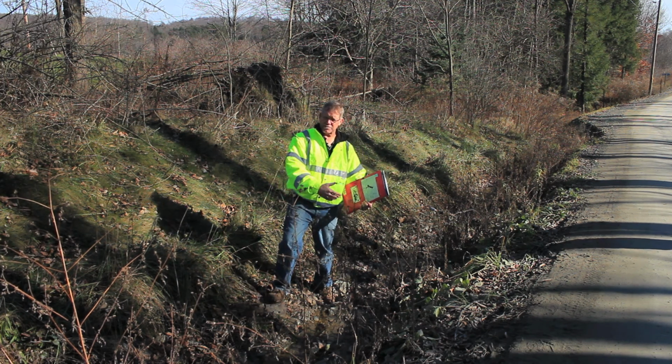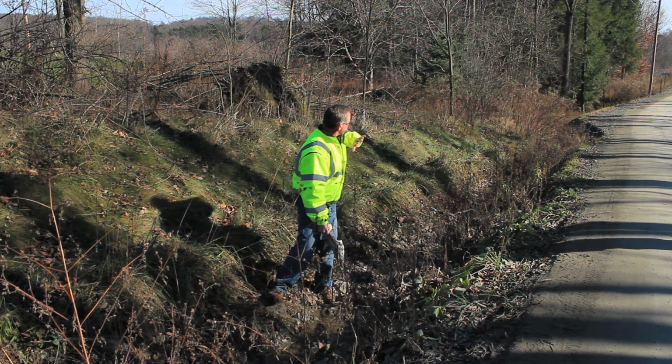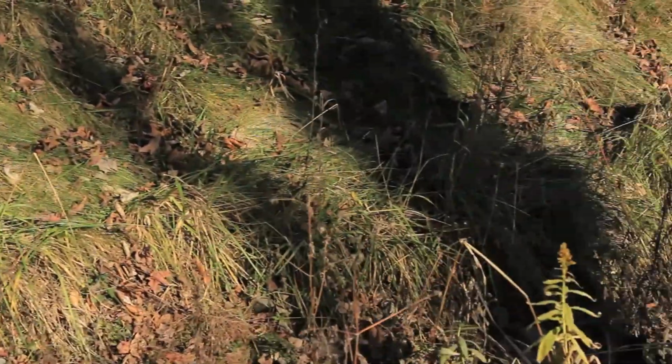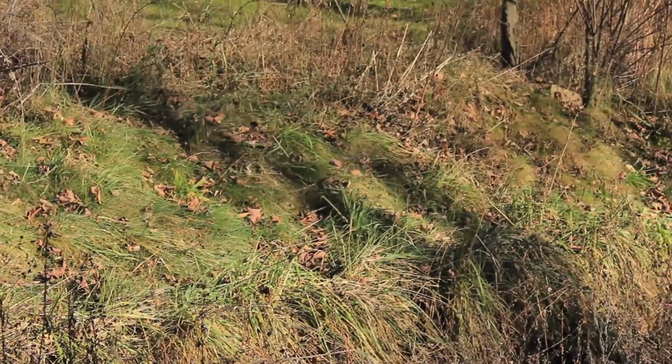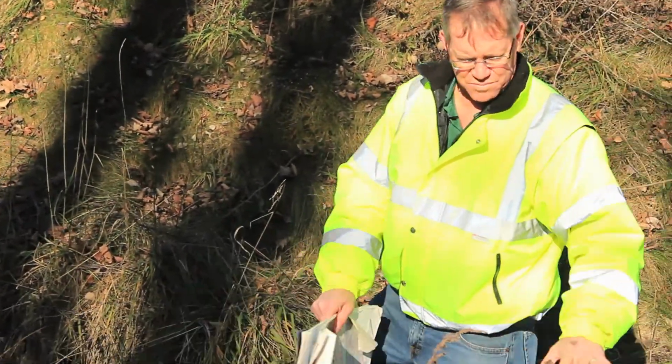It starts moving bigger and bigger rocks, washing out this dirt that's in the ditch line, and the only place it can go is down below. And our streams lie at the base of the hill, and so they become the receiving body for all of this debris and sediment material that's pushing downstream.